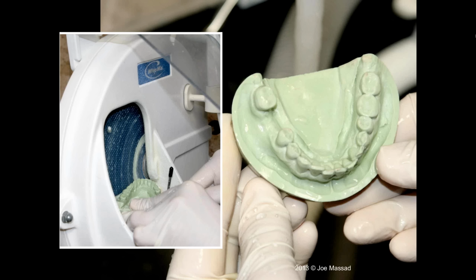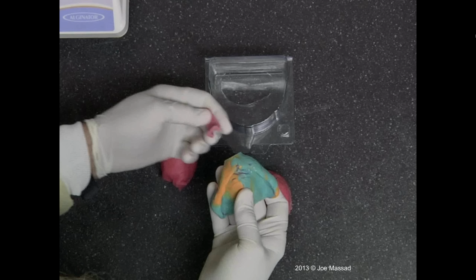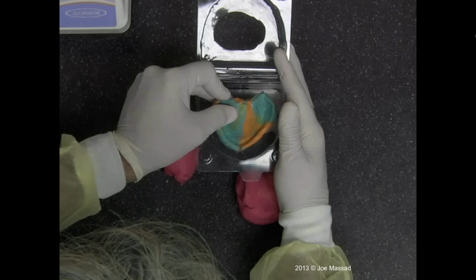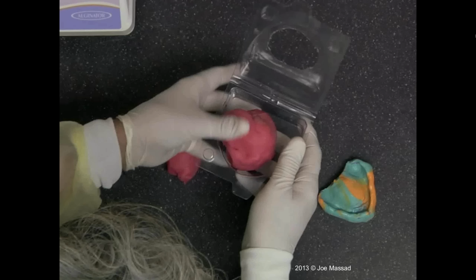So here's one for just an upper denture. Once again, cut the handle off, size it. I just cut a hole in the container. Now I'm going to go ahead and put the material in. The tray fits fine since the handle's cut. And now I'm mixing. Actually, this is already mixed. I'm just compressing this into the container here.